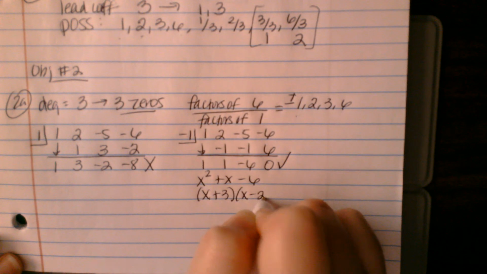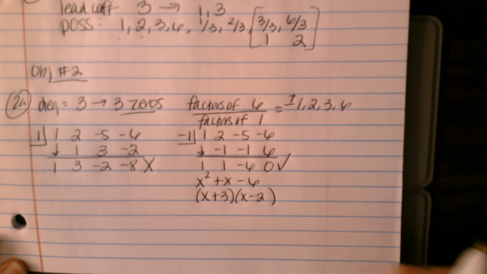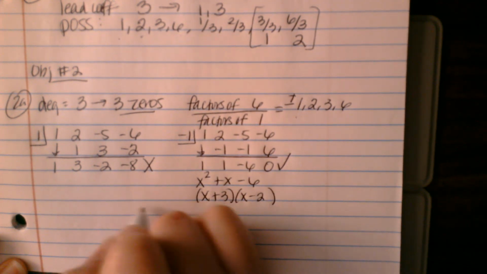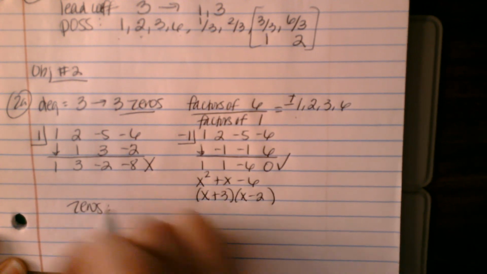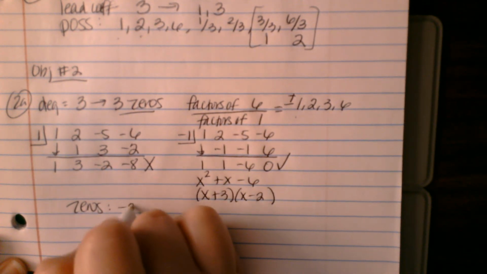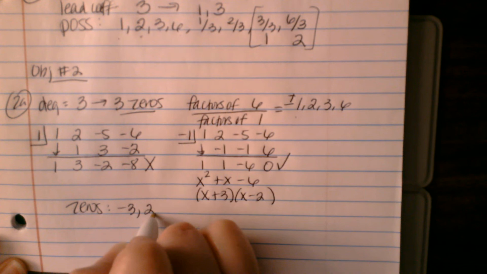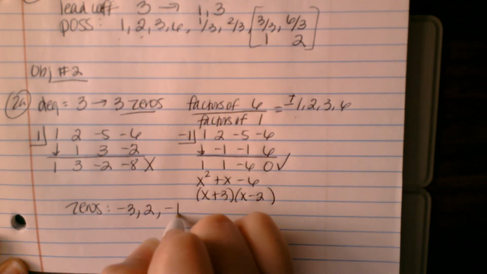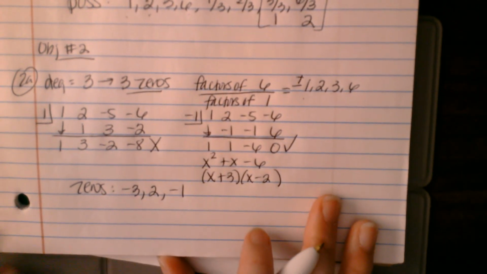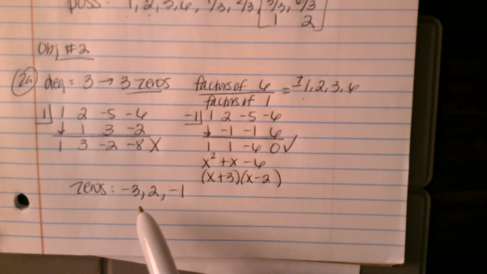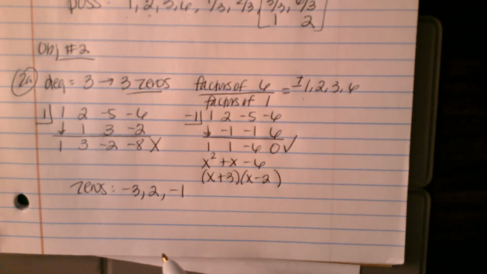So x plus 3 times x minus 2, which means my other zeros, we have a -3 from here, we have a +2, and then the -1 that we found before. So my 3 zeros of this f of x are going to be -3, a +2, and a -1.